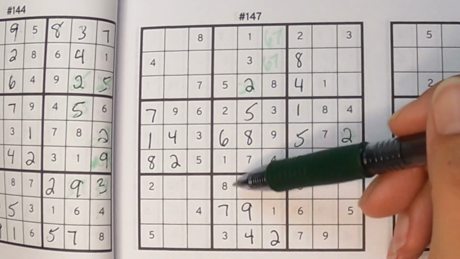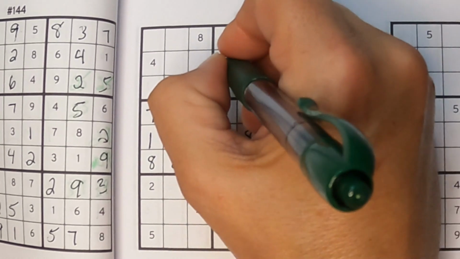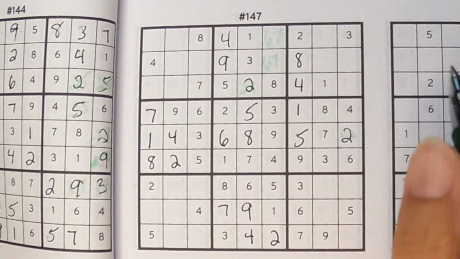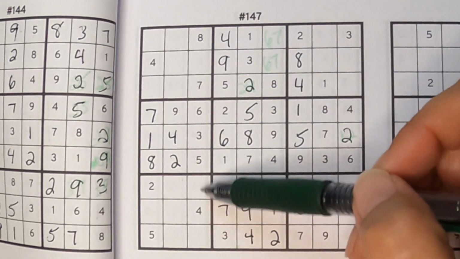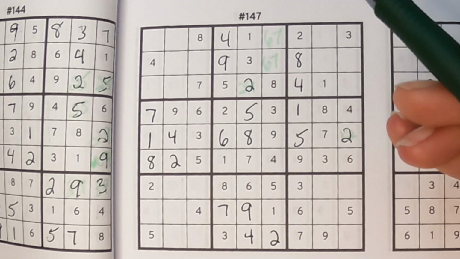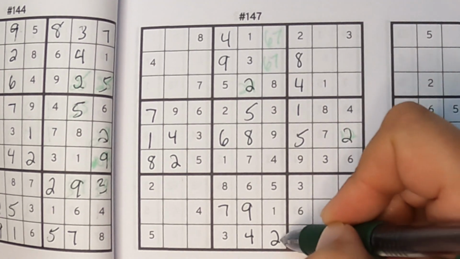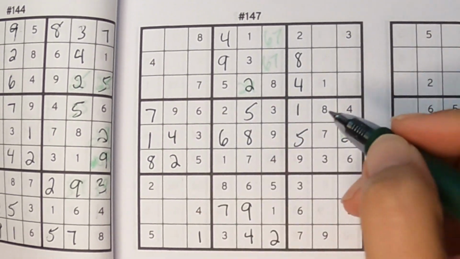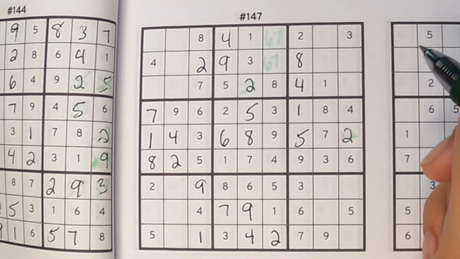For this column, we're missing 4 and 9. We've got a 4 here, so 9, 4. For this column, we're missing 1, 2, and 9. We've got 2 and 9 here, so this is our 1, 2 here, so 9, 2.